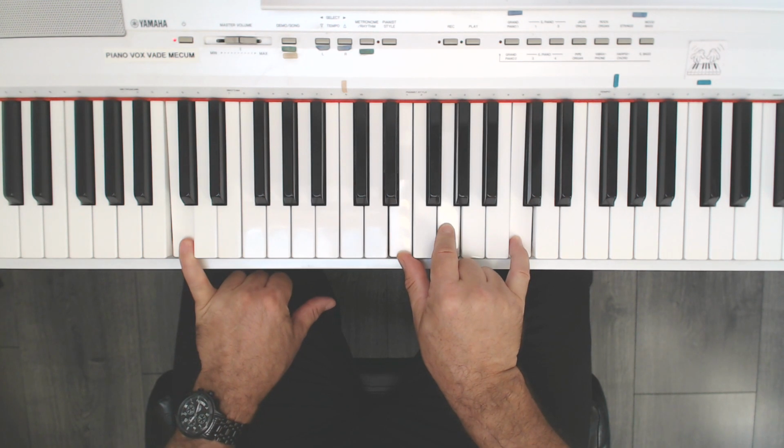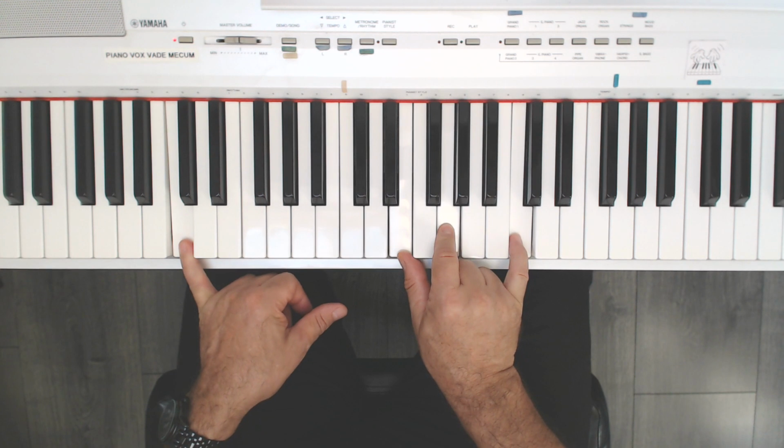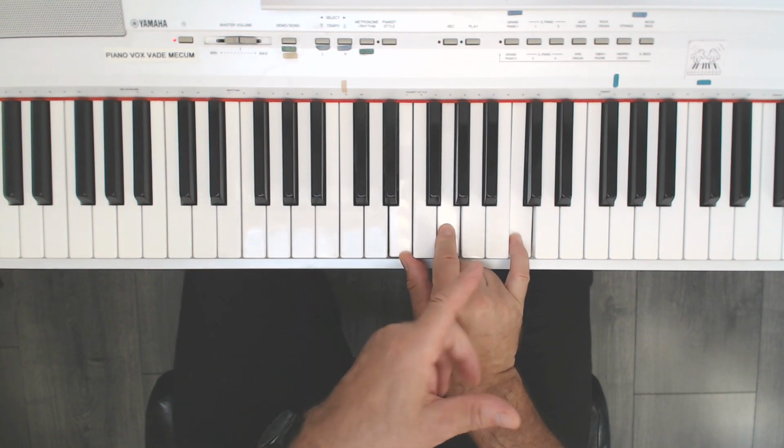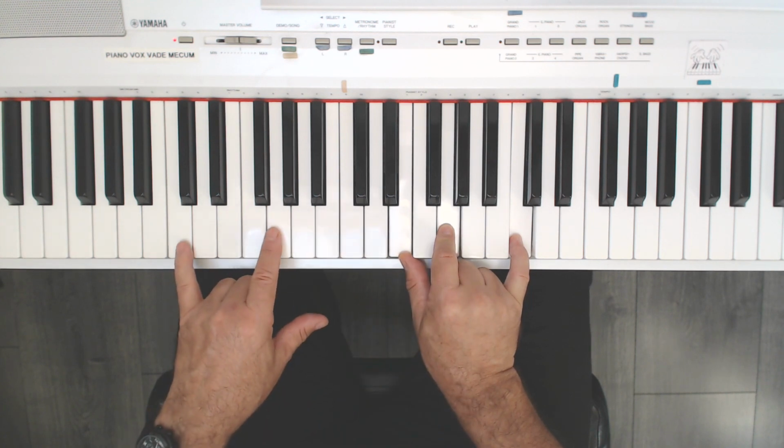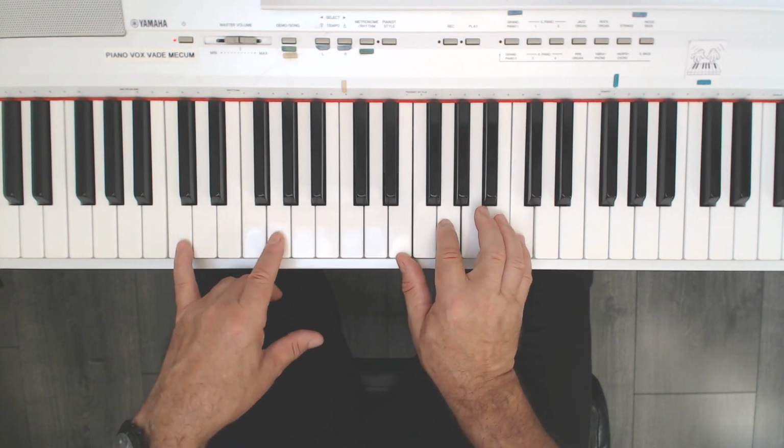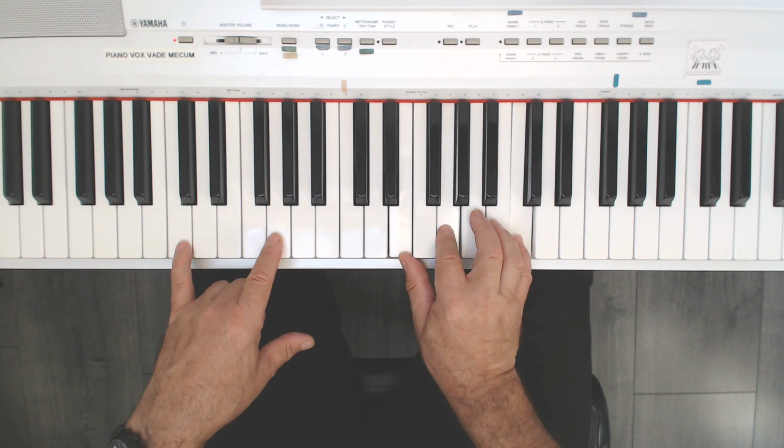So we have a lot of things to do. I mean to play the melody, the chords, and the rhythm with your left hand. So I've simplified. Normally the rhythm with your left hand is like this.